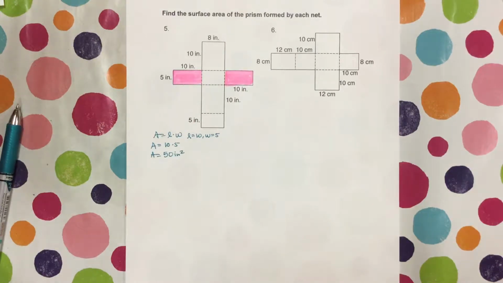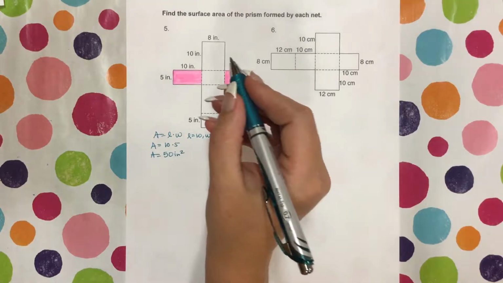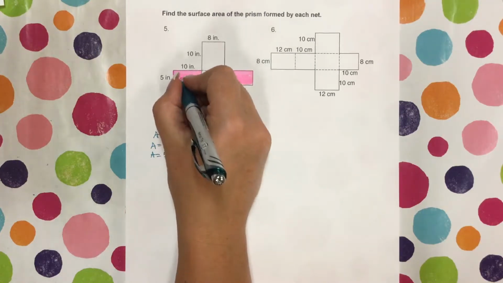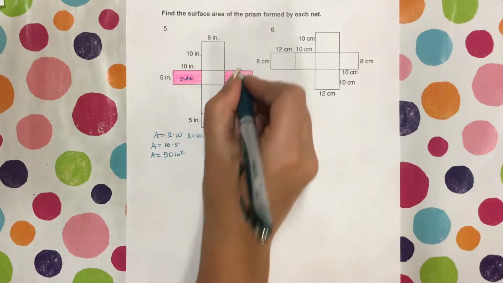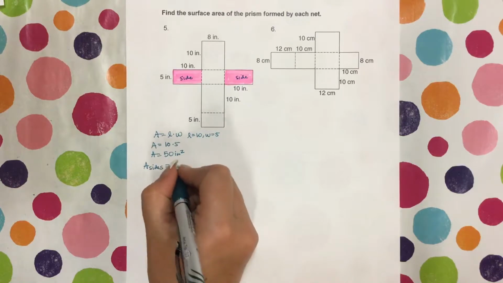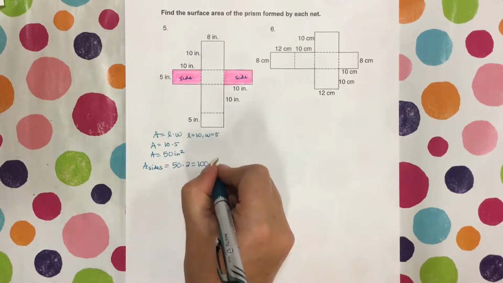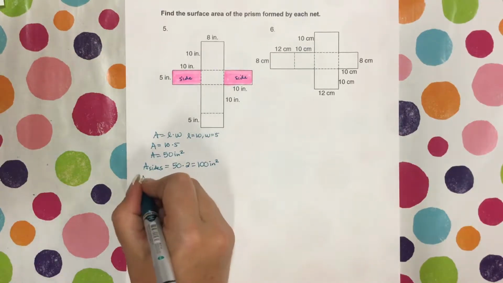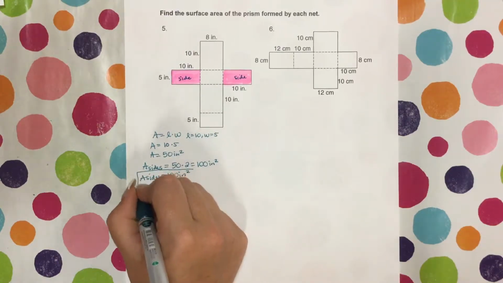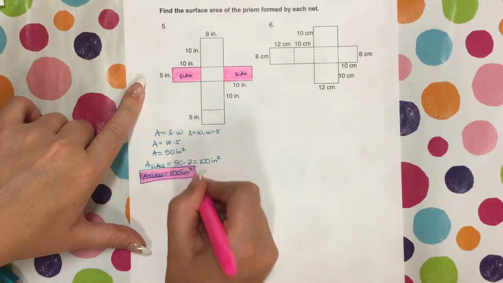we are going to multiply. I'm going to call this the side, and this is going to be a side. Okay, so the area of side is going to be 50 times 2, which is going to equal 100 inches squared. So the area of the sides equals 100 inches squared.